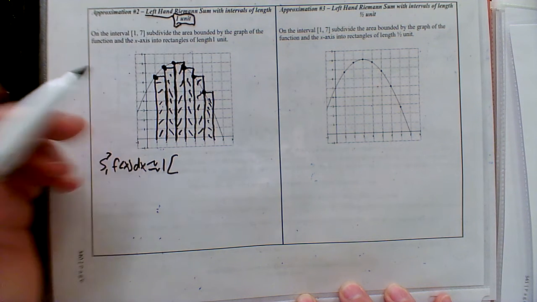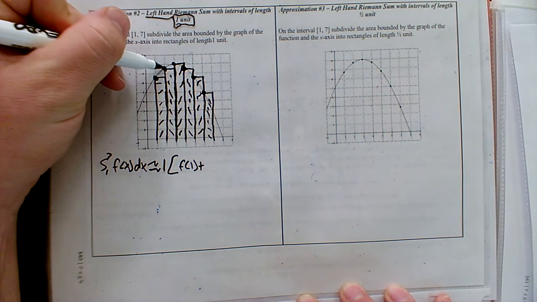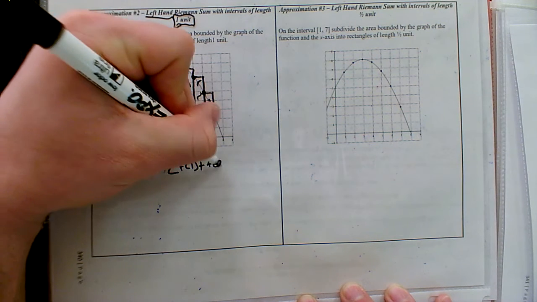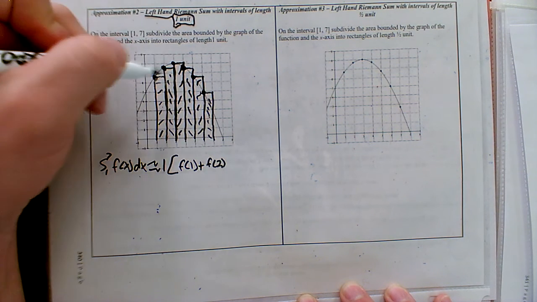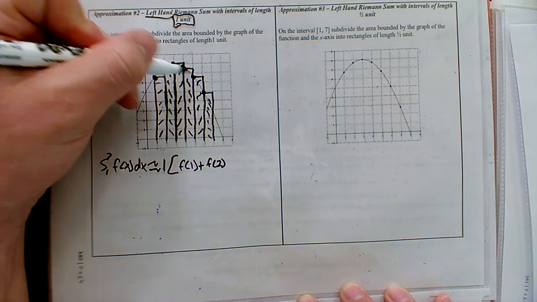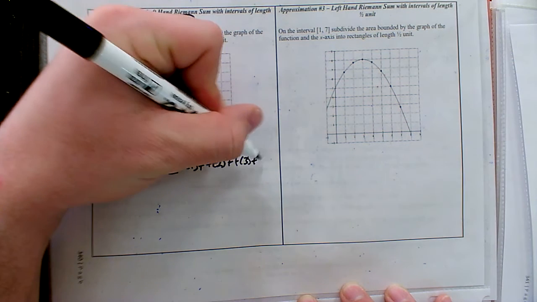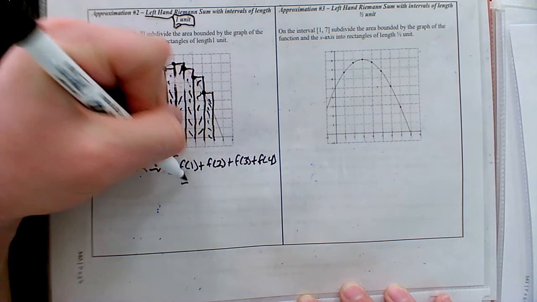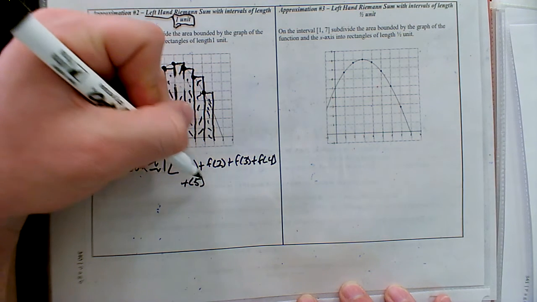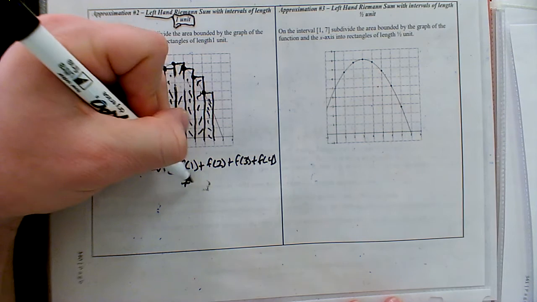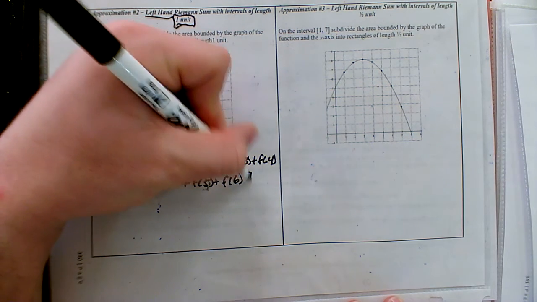Well, we need to calculate f of 1 plus f of 2 plus f of 3, f of 4, f of 5, and f of 6. So all of the spots where you have a dot on the line is where you need to calculate. Again, you have some of those from the previous problem. If you don't want to recalculate some of those answers, you don't have to. But plug it into your calculator and let's find the estimation.